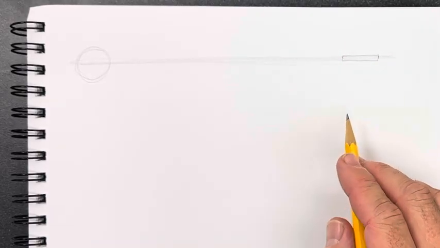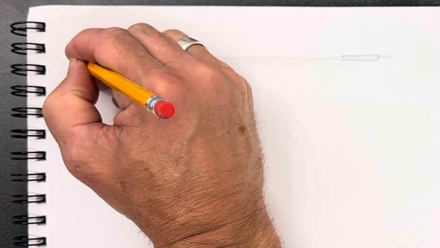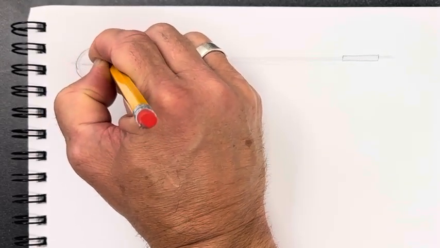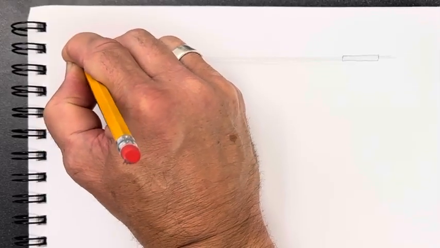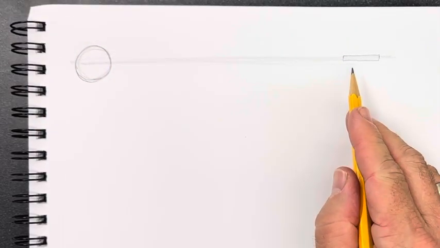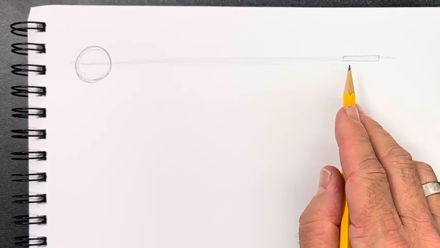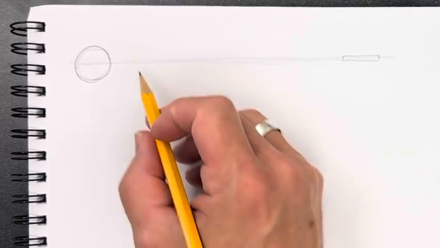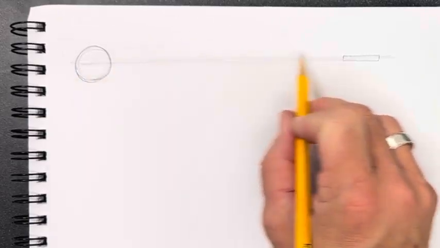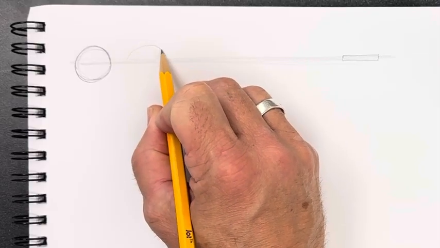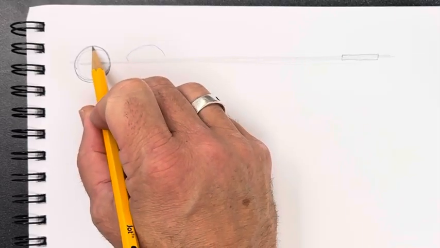Okay, so the coin has some depth. When we're looking at it from straight above, it just looks like a circle. When we look at it from the side, it has some depth to it. And then there's steps in between. So all we're going to do is kind of work our way down and shorten the distance between here and here.